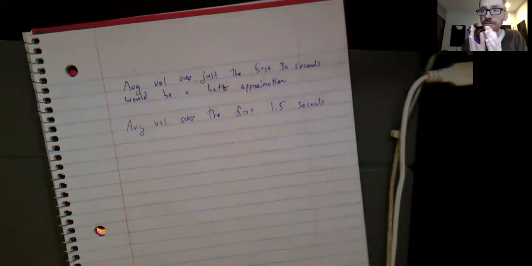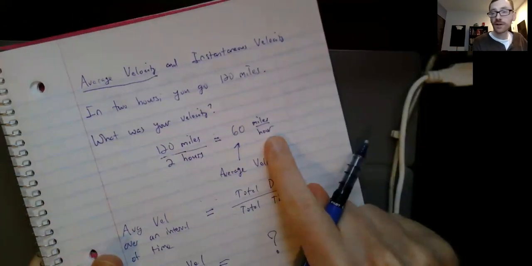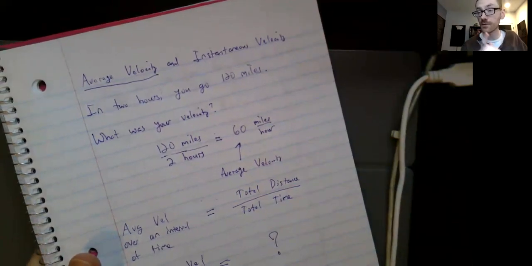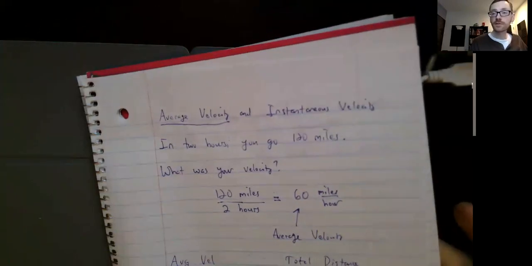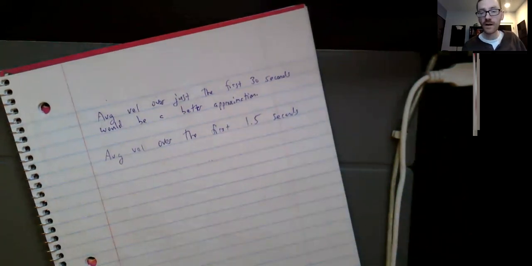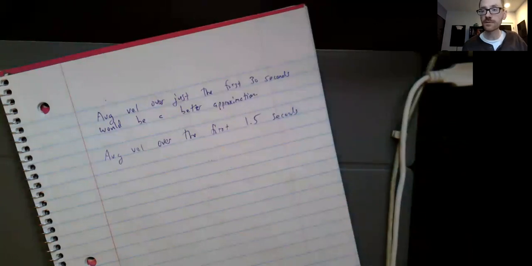Like this: the average velocity over the entire trip was 60 miles an hour, and that is a terrible approximation of the instantaneous velocity 1 second in. If you consider a smaller interval of time, just the first 30 seconds, then the average velocity over that time interval is going to be a much better approximation of the instantaneous velocity at 1 second. And if you compute the average velocity over just the first 1.5 seconds, that's probably going to be really close to the true number.